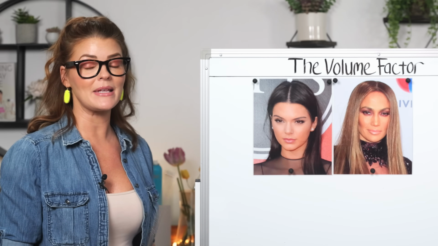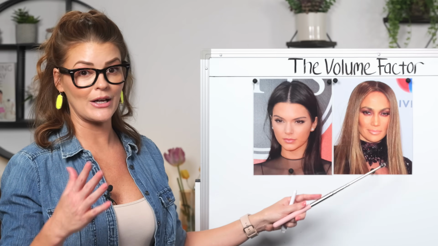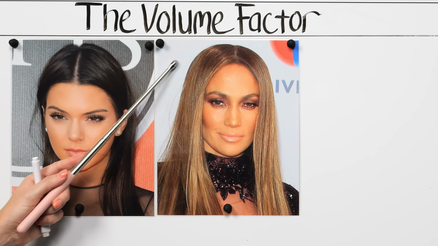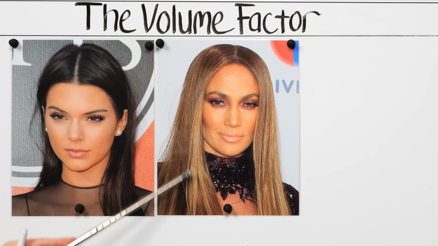So anytime the hair is worn more sleek and smooth, regardless of your hair's length or your face shape, it's always going to draw attention to your head shape because of this smooth surface.